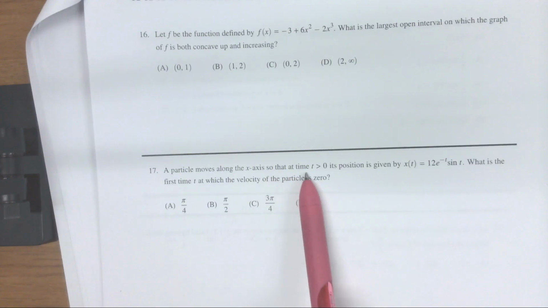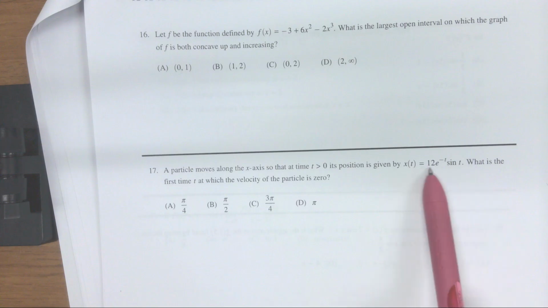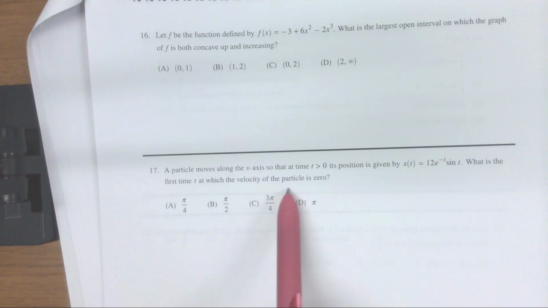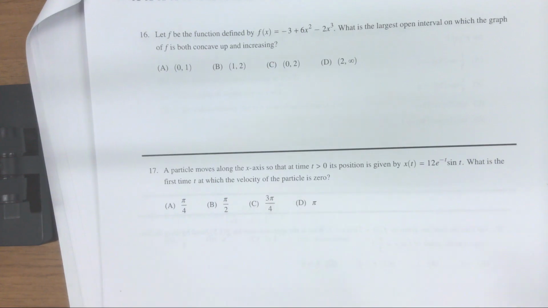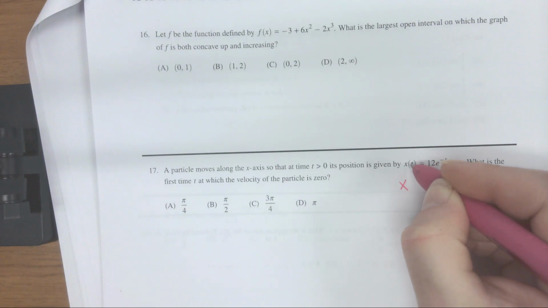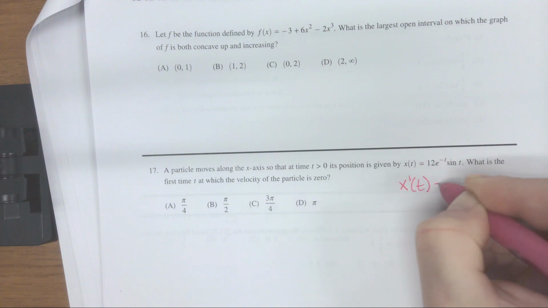A particle moves along the x-axis, so at time greater than 0, its position is given to you by this function. What is the first time at which the velocity of the particle is 0? So I want to find the velocity's derivative, yes? Okay.